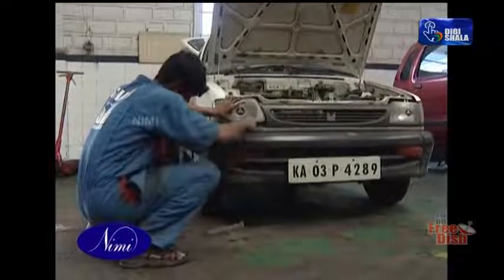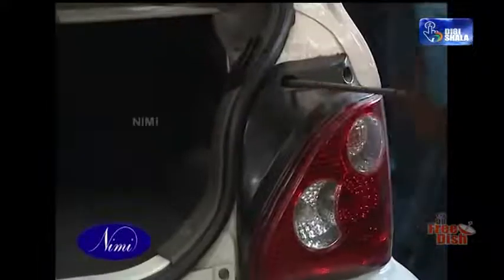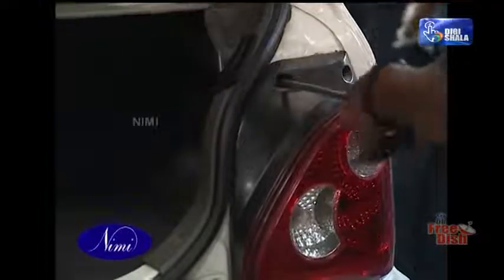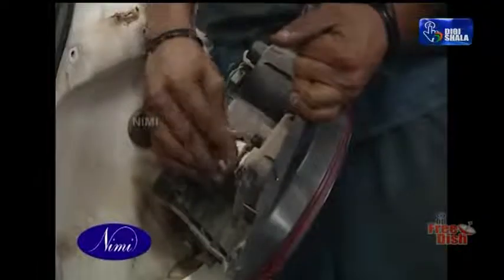Caution: do not touch the surface of the bulb with hands or dirty gloves. Rear combination lamp. Disconnect the battery negative terminal and loosen the rear combination lamp mounting screws. Disconnect the combination lamp connector. Installation is the reverse of removal.